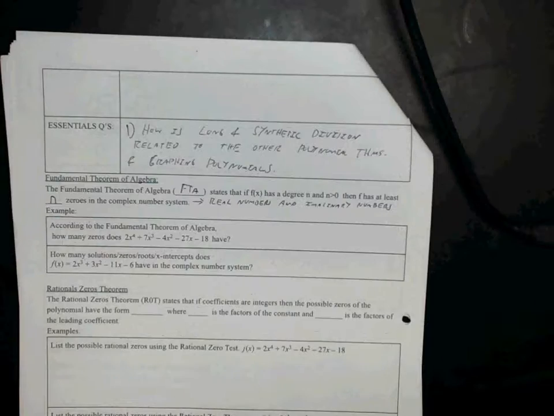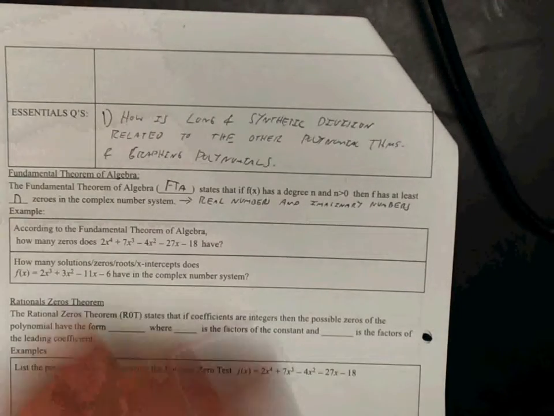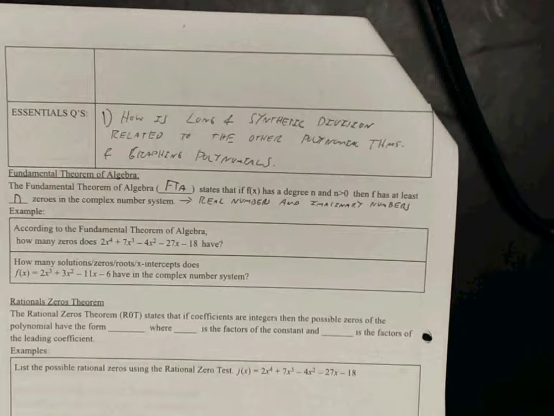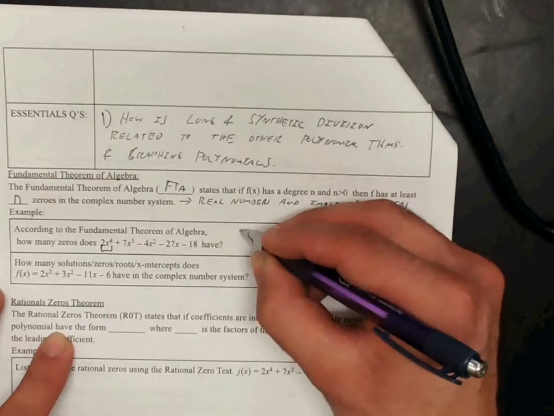According to the fundamental theorem of algebra, how many zeros does 2x to the fourth plus 7x cubed minus 4x squared minus 27x minus 18 have? Well, we can say that the degree is 4.